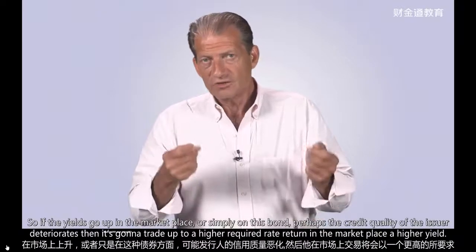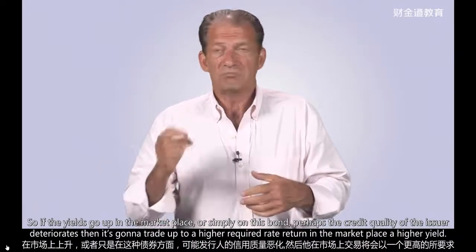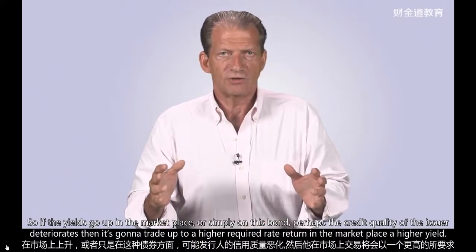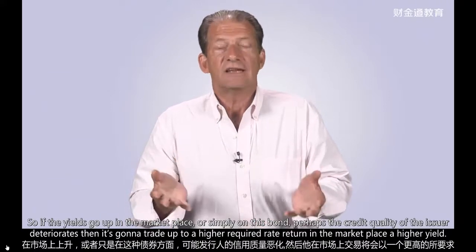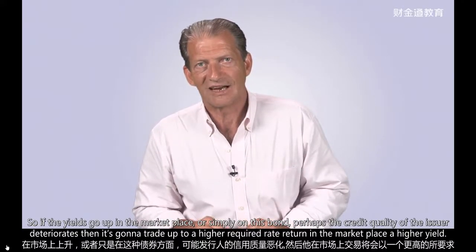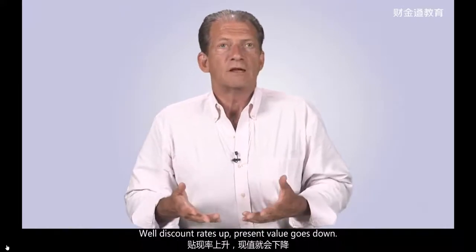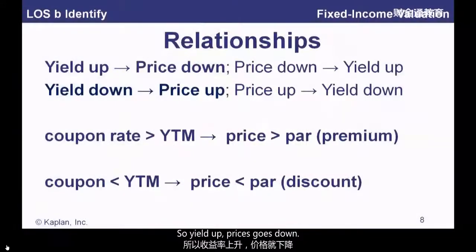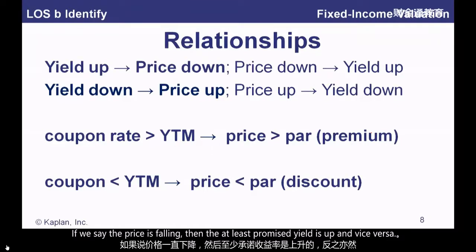So if the yields go up in the marketplace, or simply on this bond, perhaps the credit quality of the issuer deteriorates, then it's going to trade up to a higher required rate of return in the marketplace, a higher yield. Well, discount rates up, present value goes down, so yield up, price goes down. If we say the price has fallen, then the at least promised yield is up, and vice versa.